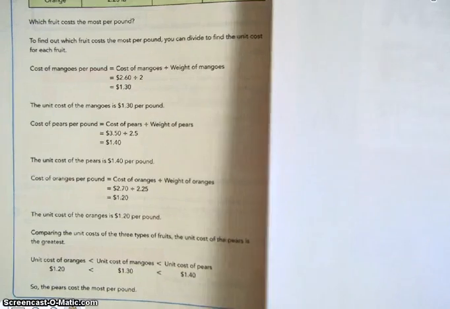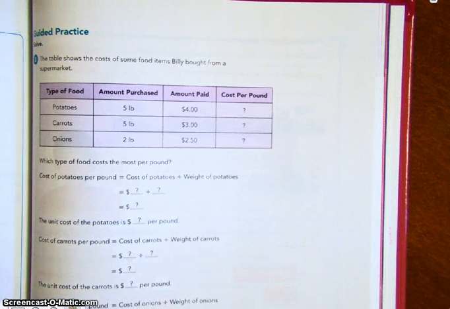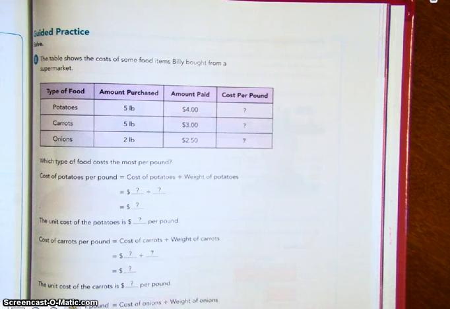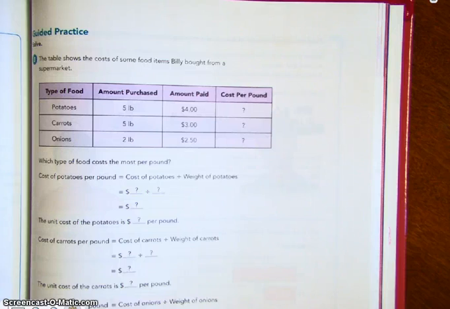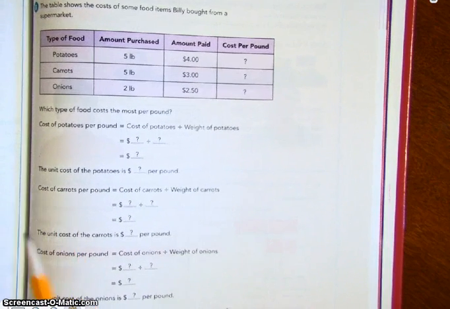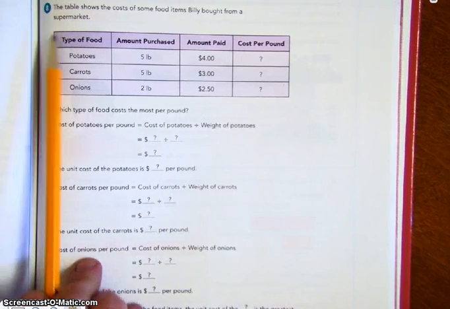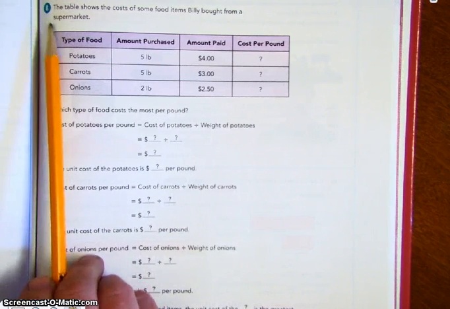So let's move on to our next page here. I'll move my book over, and we are going to look at this new table. It's talking about vegetables. We were fruits before, now we're vegetables. It says the table shows the cost of some food items Billy bought from a supermarket. And I would like you to go ahead and pause the video and do number 8 on your own.